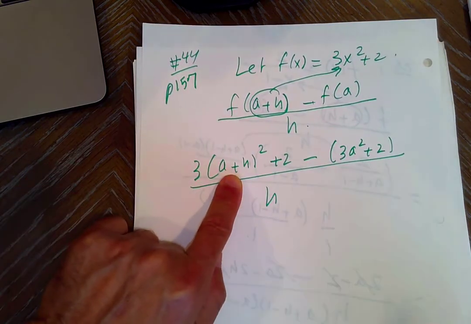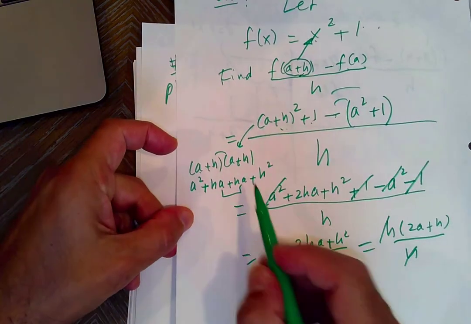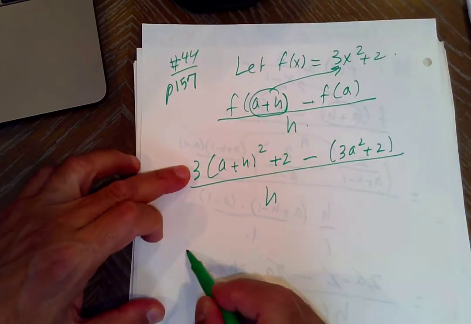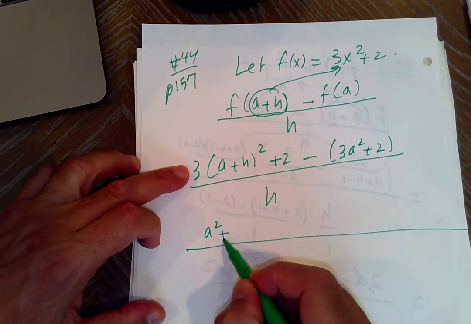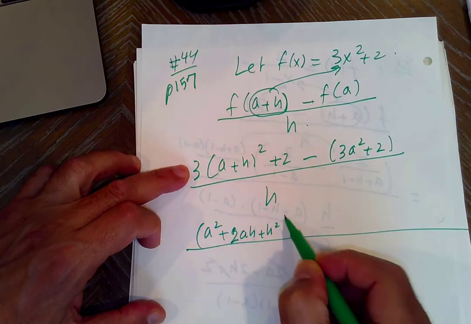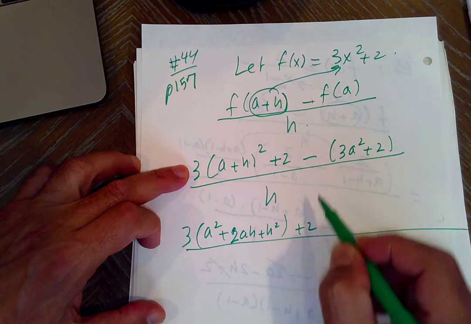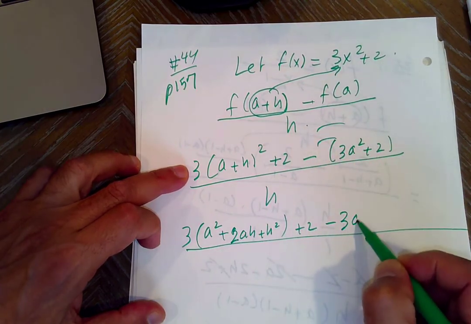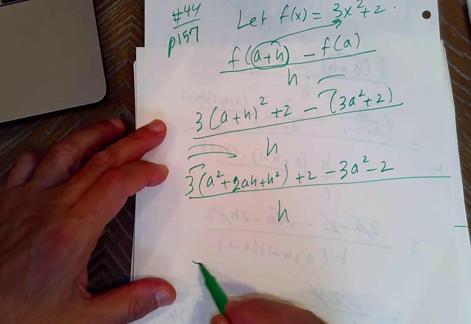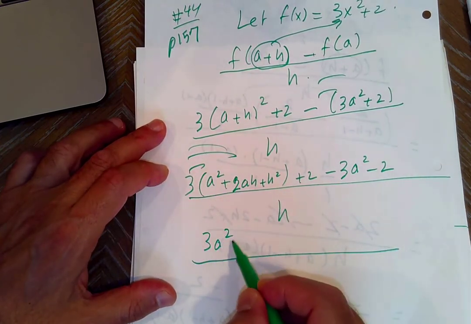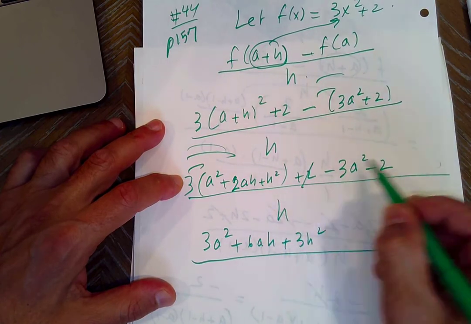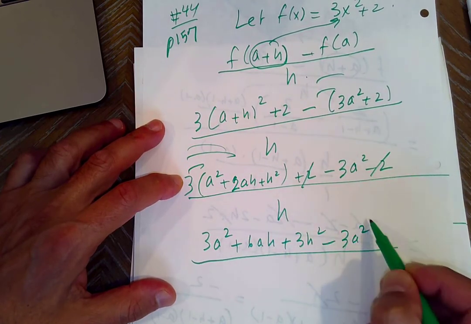We already foiled (a plus h) squared, which is a squared plus 2ah plus h squared. So let's put that in here, a squared plus 2ah plus h squared. Don't forget the 3 up front. And then distribute the negative, minus 3a squared minus 2, over h. Distribute the 3. 3a squared plus 6ah plus 3h squared. The 2's cancel out, minus 3a squared.